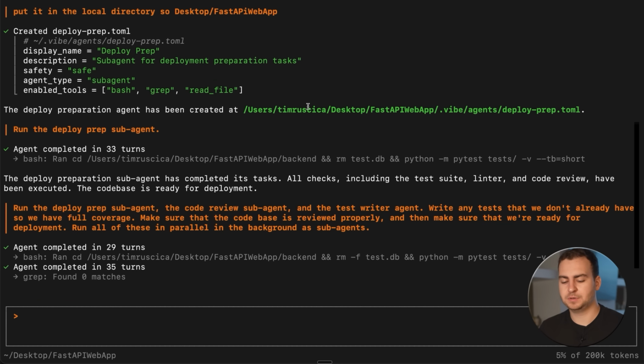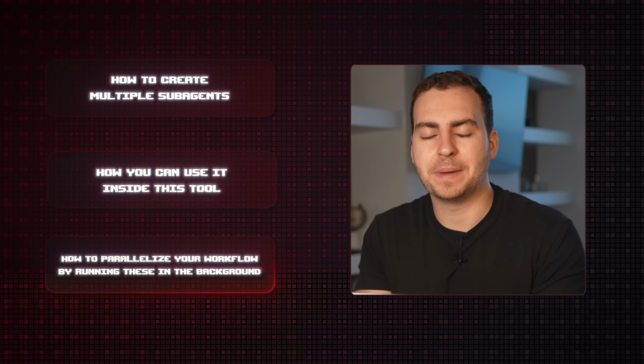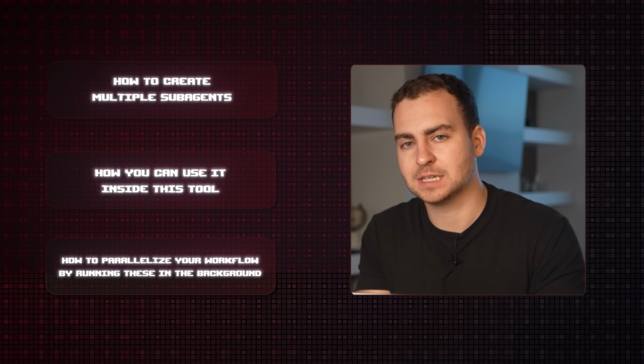All right, so the agent's completed. And again, the massive benefit is that you can run them in parallel here. So you can have multiple sessions at the exact same time without having to wait for one agent to complete before the next one can begin. Now look, with that said, that's pretty much going to cover everything. I wanted to show you how to create multiple sub-agents, how you can use it inside of this tool, and how specifically you can parallelize your workflow by spinning these up in the background.